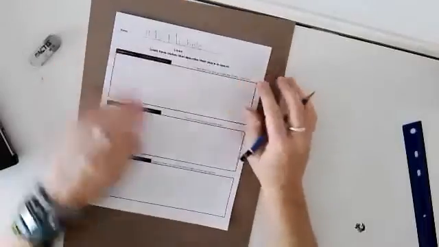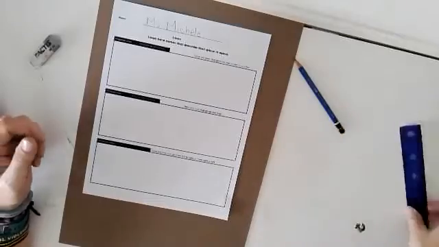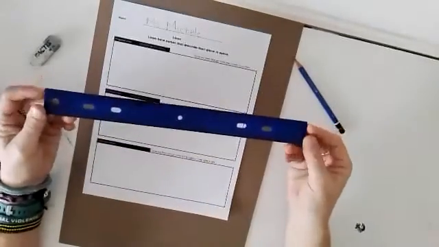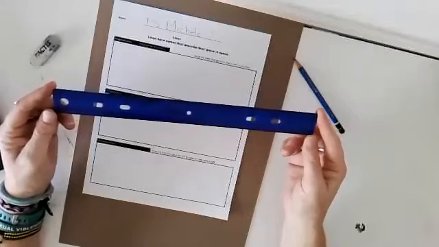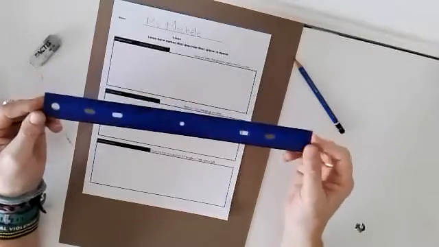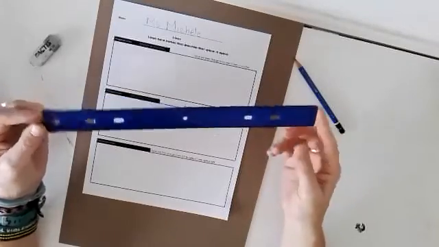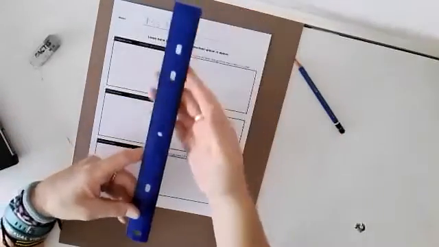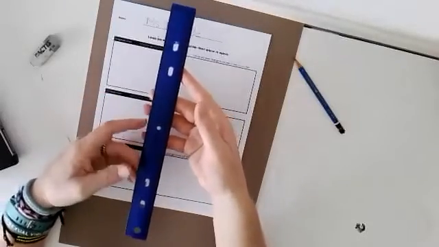Okay, so lines have names that describe their place in space. If we were to look at this ruler as a line, I'm going to show you a couple of different ways that it'll go. There are different ways that lines can go, just as you're looking around your room or around your house.